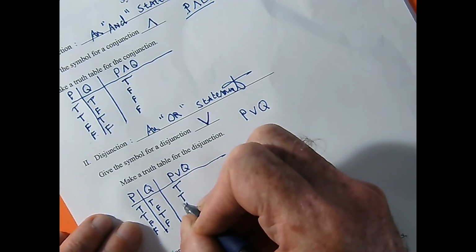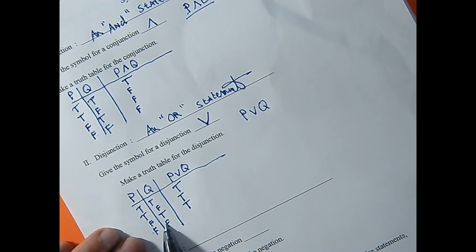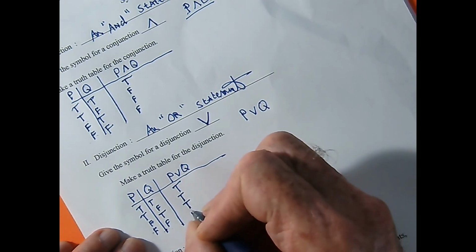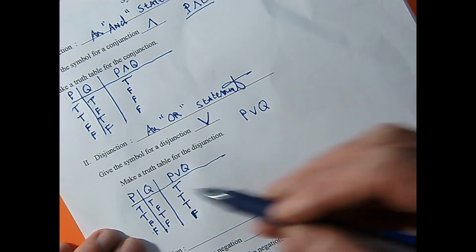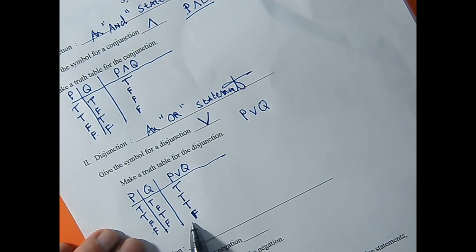So it's true in the first three cases. However, if both disjuncts are false, we have to consider this disjunction to be false. What you must remember about the disjunction is it's always true unless both disjuncts are false. We'll see more about that in a little bit.